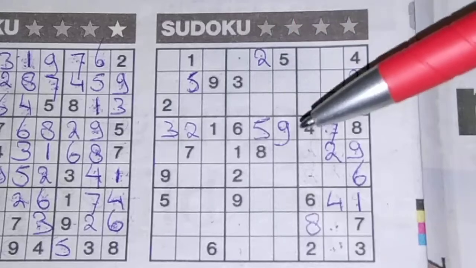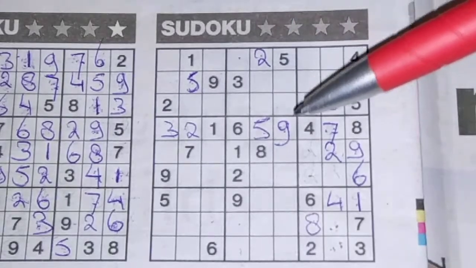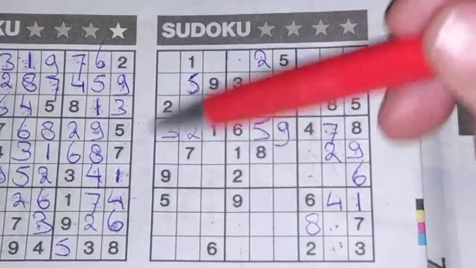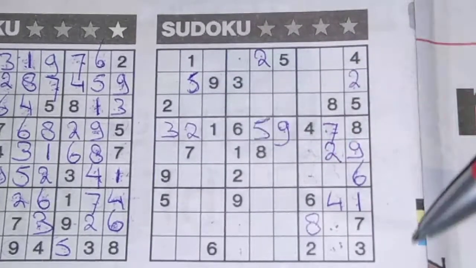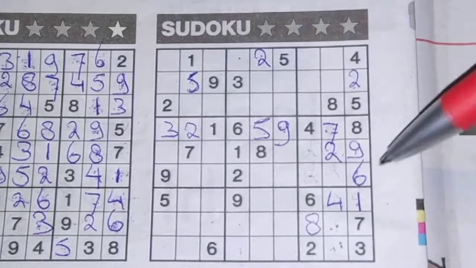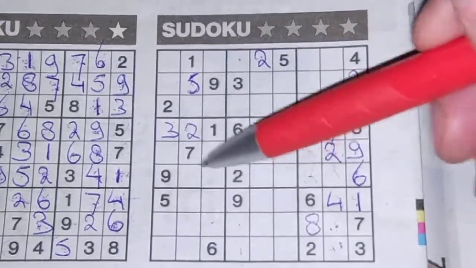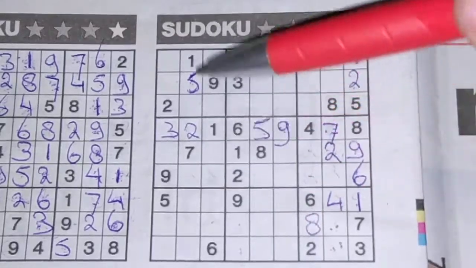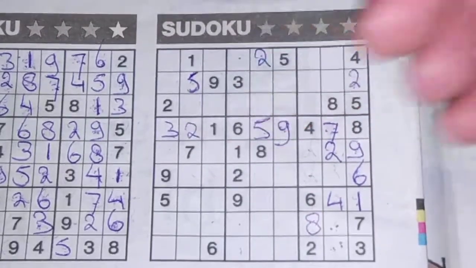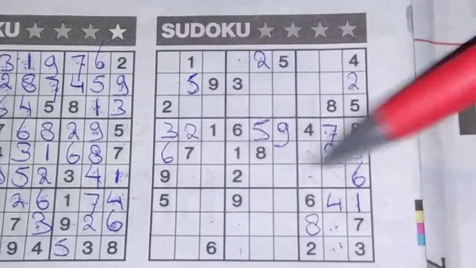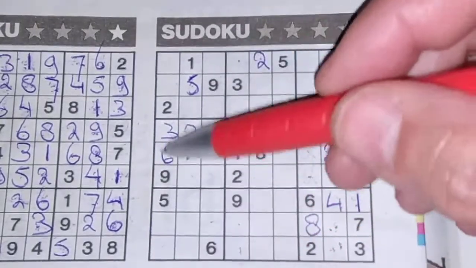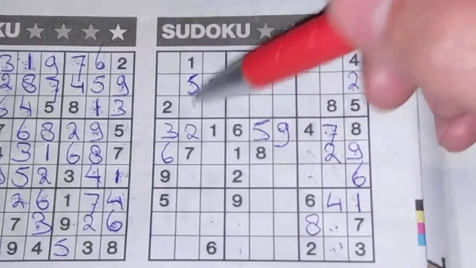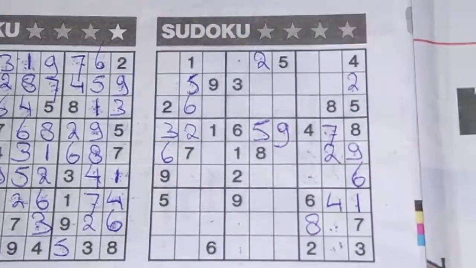Yes, in this big square, 4 missing numbers. One of the missing numbers is a 6. I see there 6, so no 6 in these 2 boxes. I see there 6, no 6 in those 2 boxes. 1 box remains for the 6, should be here. 6 in this column, 6 in the first column, so the column between. The only place for the 6 should be here.